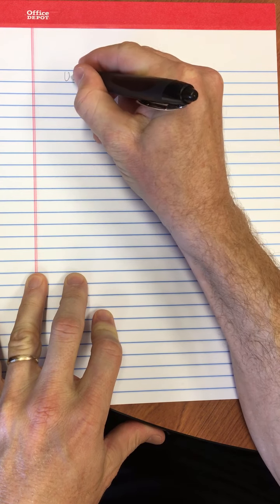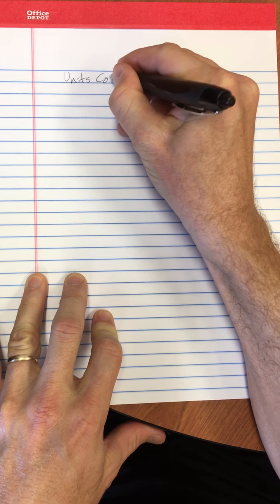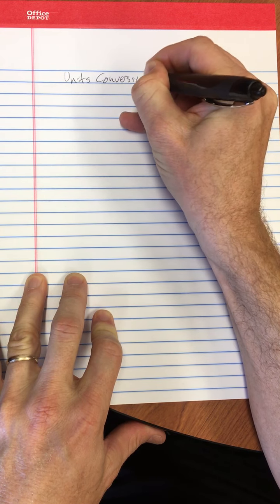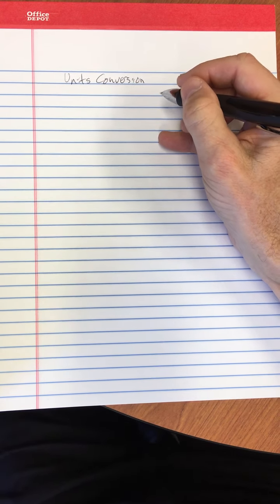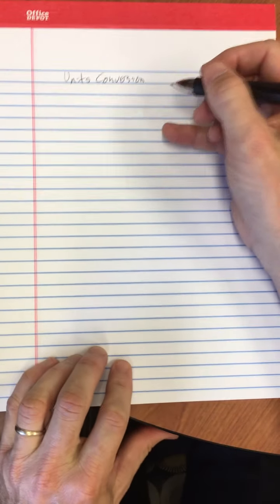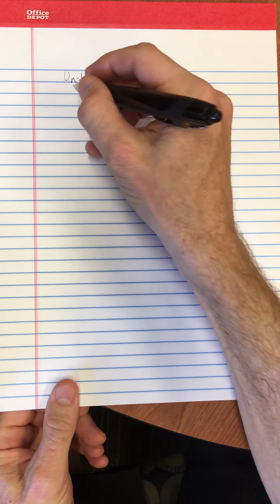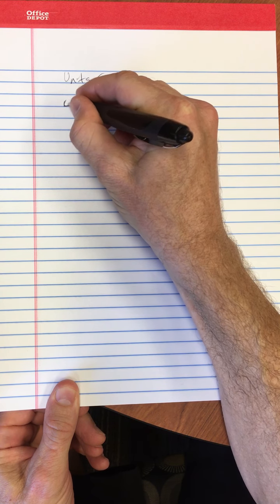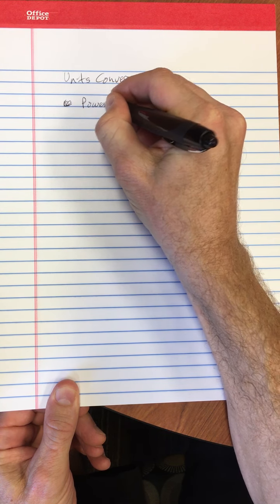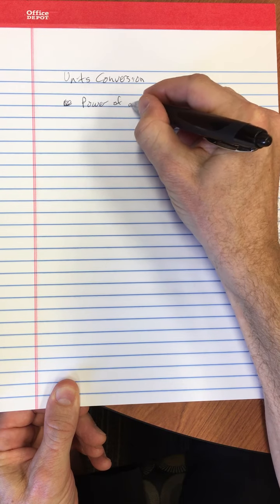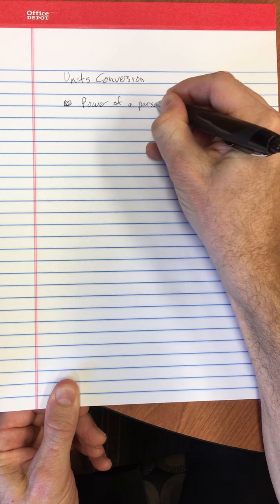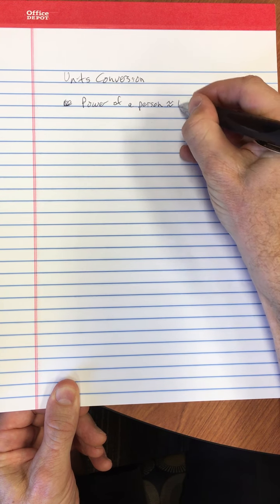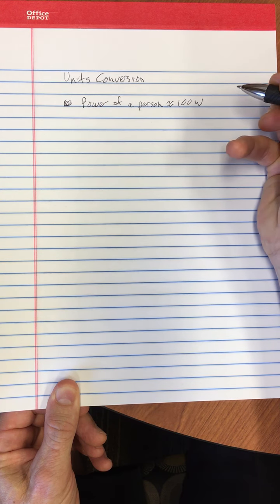Here's another example for units conversion. We're going to work out how much energy a human body uses in a day in kilowatt hours. So we had previously shown that the power of a person is about equal to 100 watts.